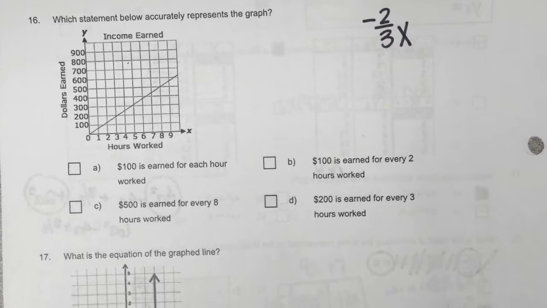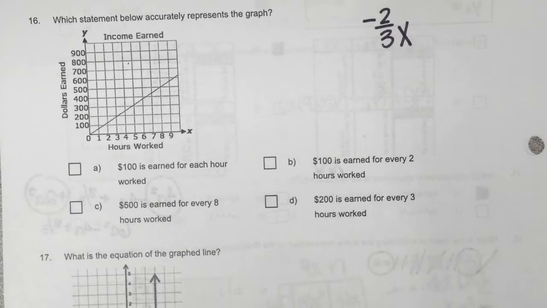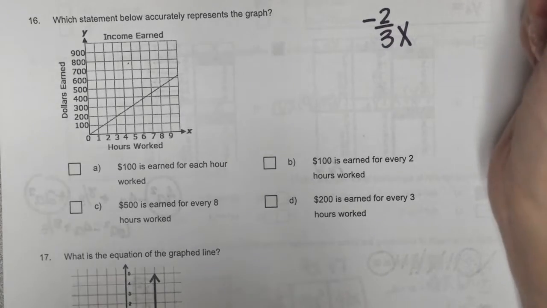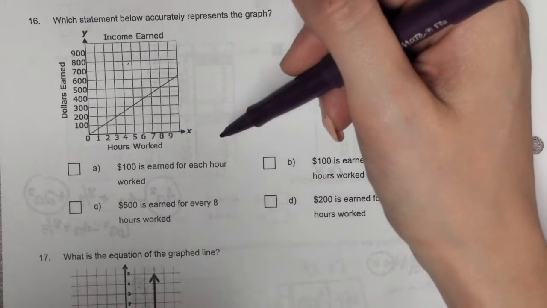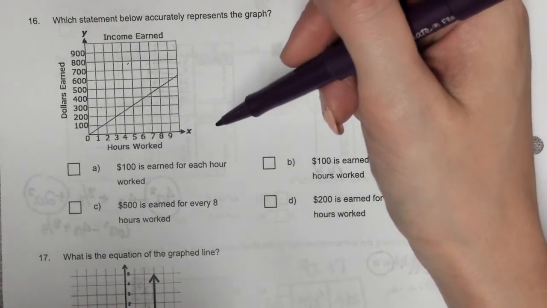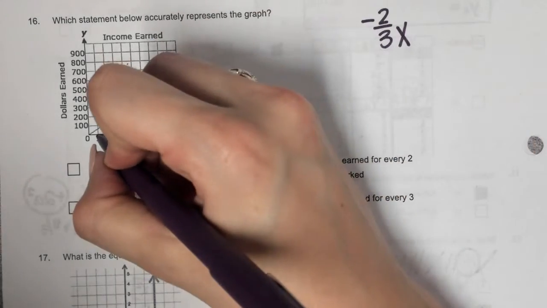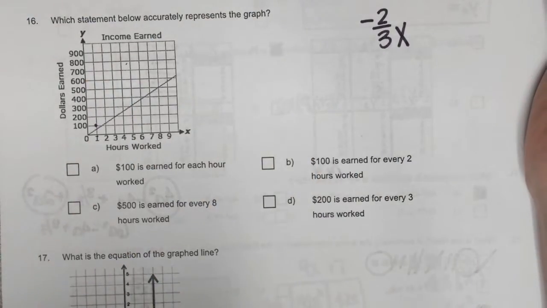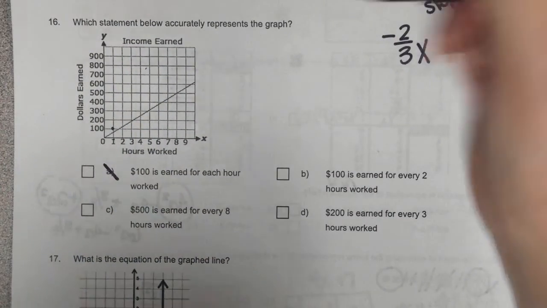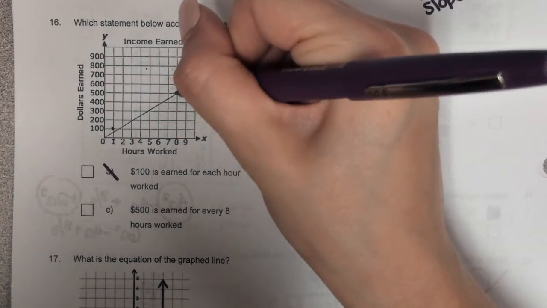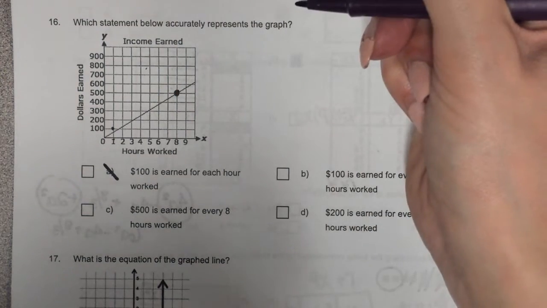Which statement below accurately represents the graph? Okay, so we're trying to find $100 is earned for each hour of work. So after 1 hour, it is not at 100. $500 is earned for every 8 hours of work. 8 hours, $500 is earned.